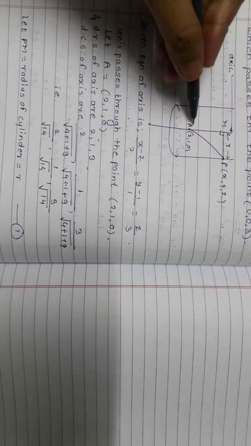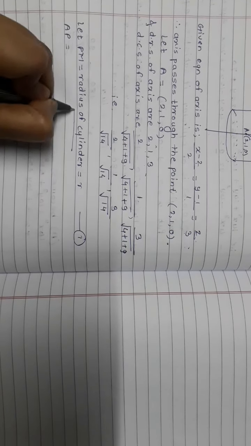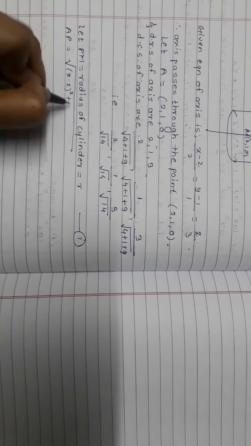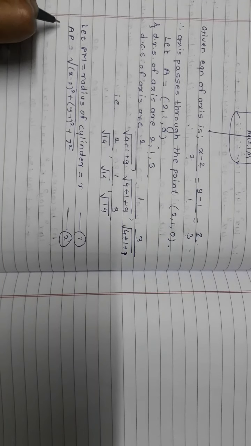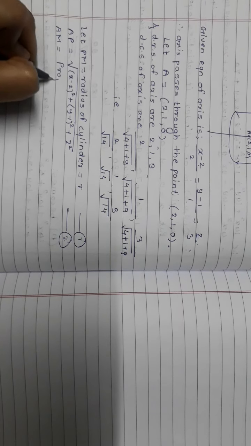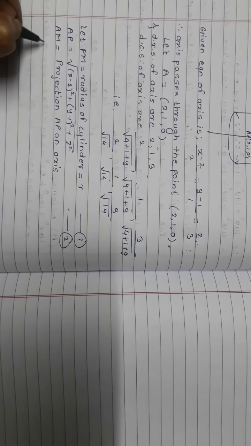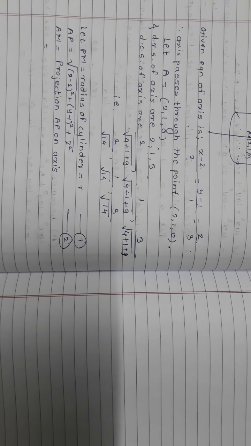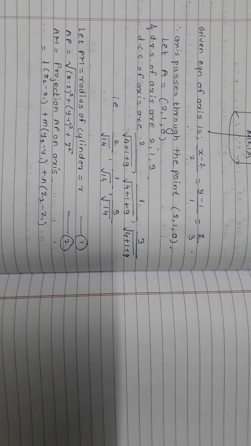The second thing we are going to figure out using the distance formula is length AP. So what is length AP? Length AP is the square root of (x minus 2) square plus (y minus 1) square plus z square. So this is the second length. And the third length AM is nothing but the projection of AP on the axis line. So how to figure out this projection? Using the formula which we have studied, that is l into (x2 minus x1) plus m into (y2 minus y1) plus n into (z2 minus z1), where l, m and n are the direction cosines of the axis, and (x1, y1, z1) is the point P and (x2, y2, z2) is the point A.